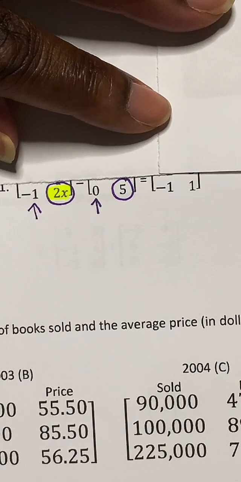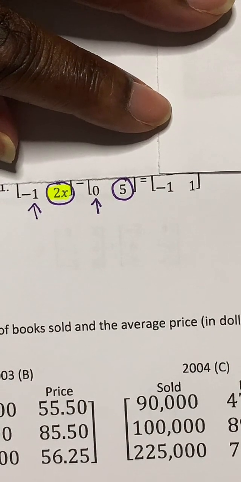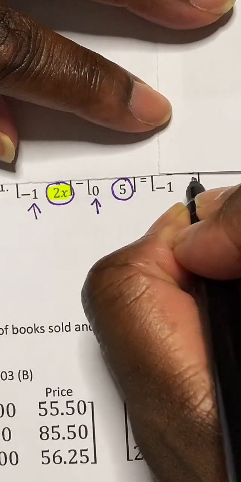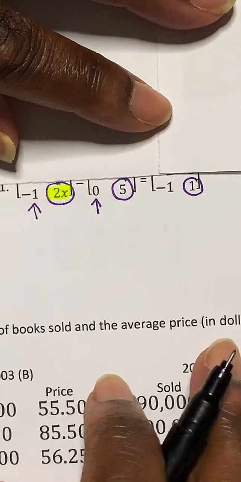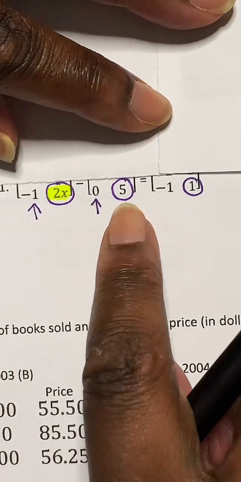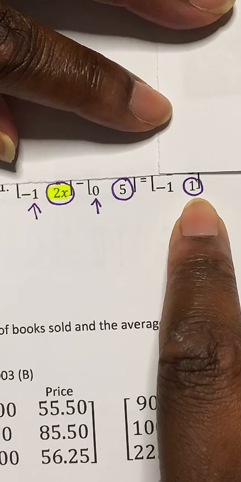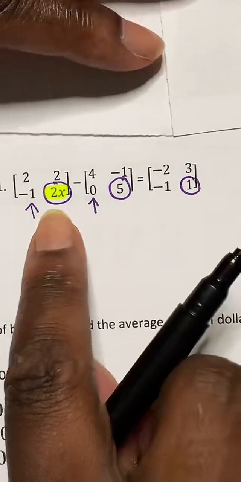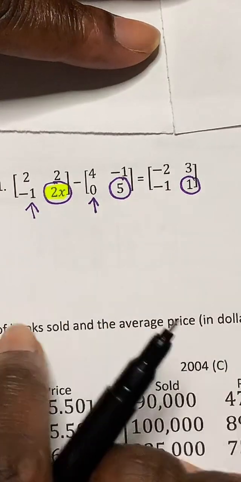Okay, no problem. So what will be the other? There you go, Otis. There you go. Got the 1. So now, these are the 3 numbers we're going to be dealing with. We're not going to deal with anything else. So let's set it up as an equation.